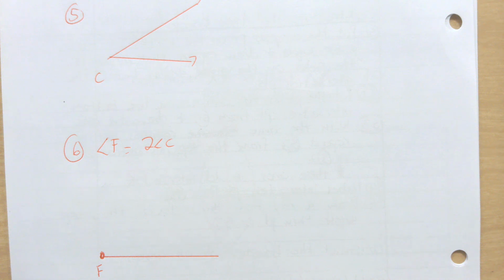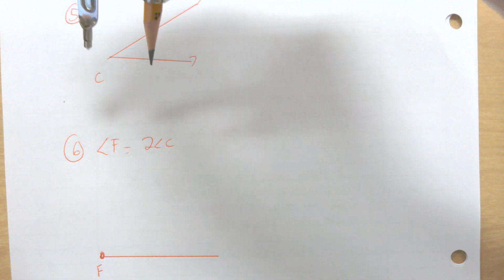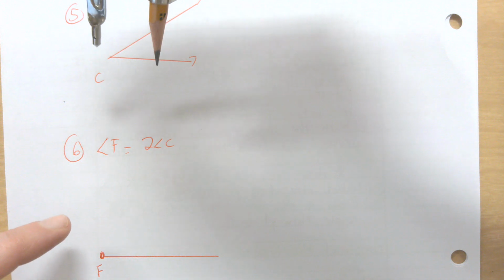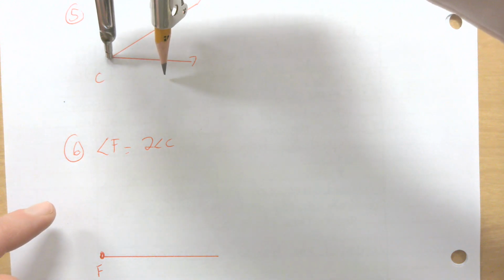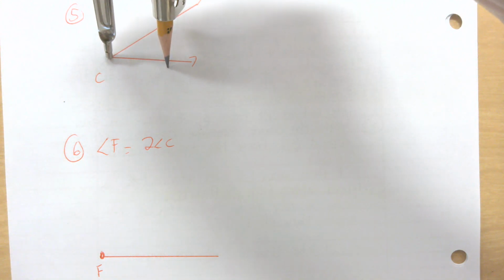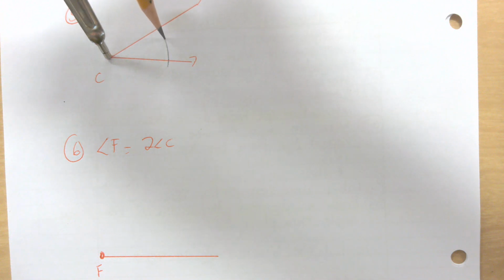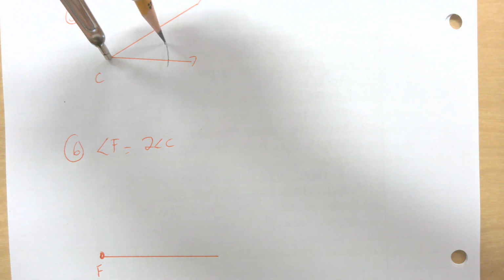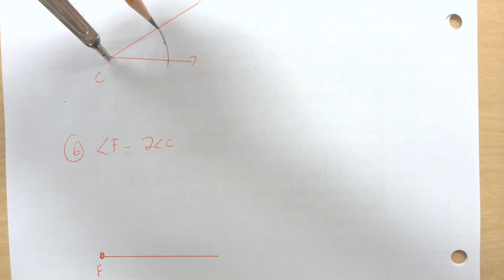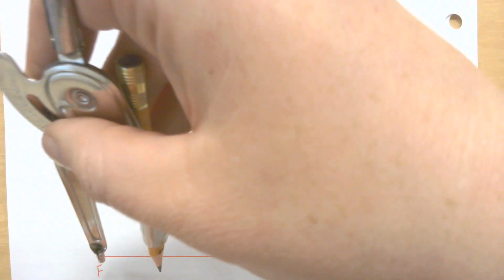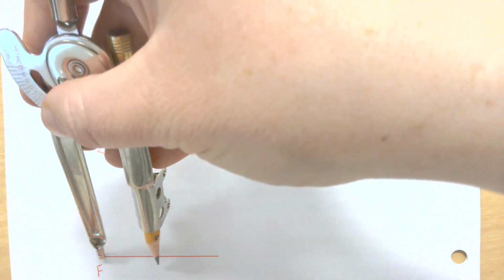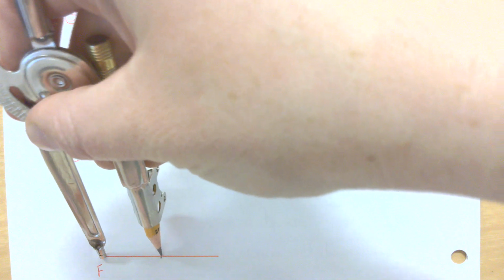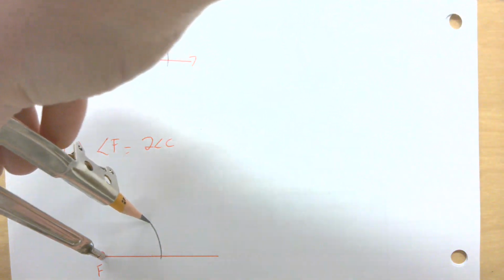Then we're going to take our compass and we want to copy angle C. So I put my pointer on C and I draw an arc that intersects both lines of the angle. With that same compass measurement, I put my pointer on F and I'm going to draw another arc.